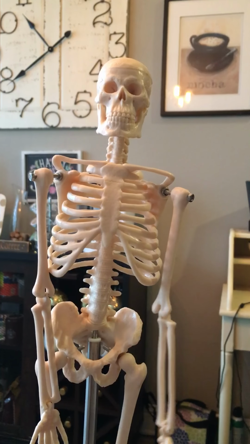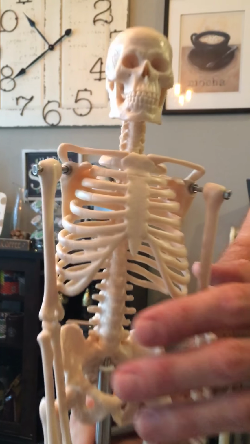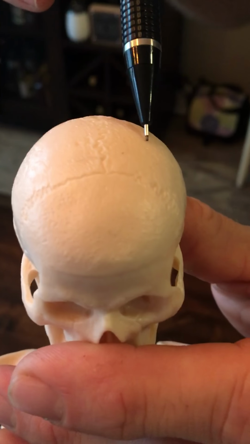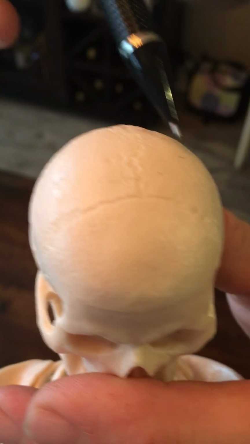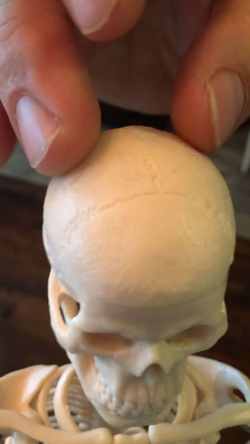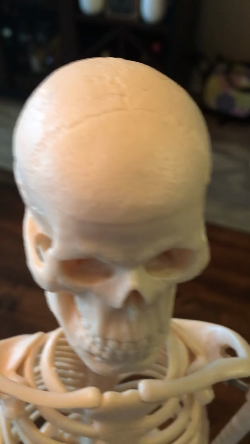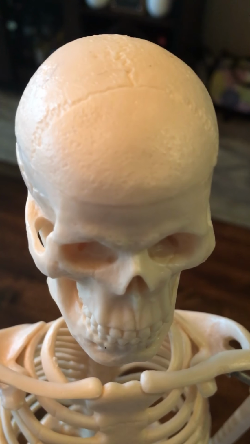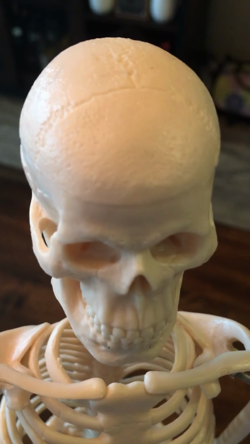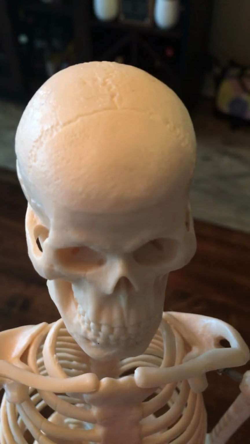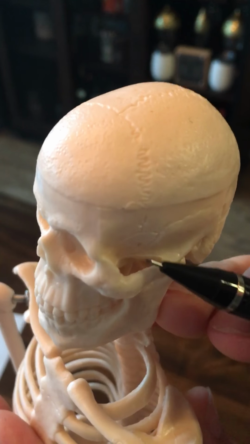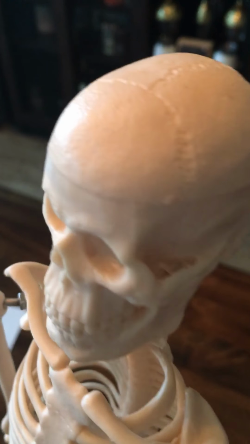You have the parietal bone, which if you want to come up top here, Kelly. The parietal bone is right here, 1 and 2. It's 2 separate bones. From there, we have the sphenoid bone, which is that little bone right there.